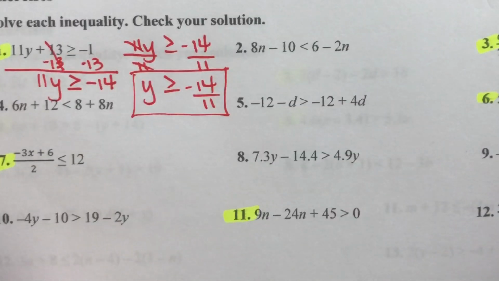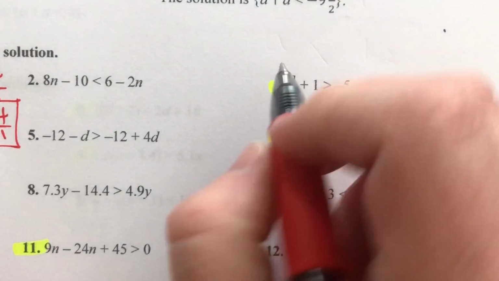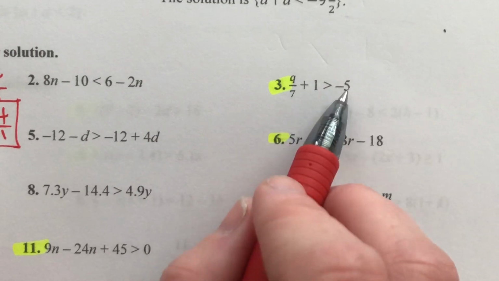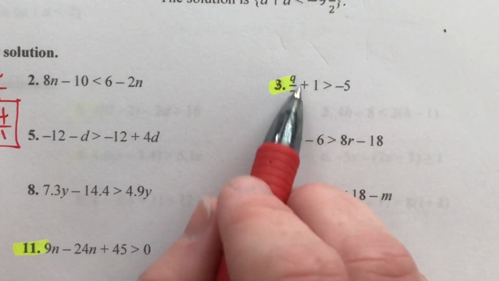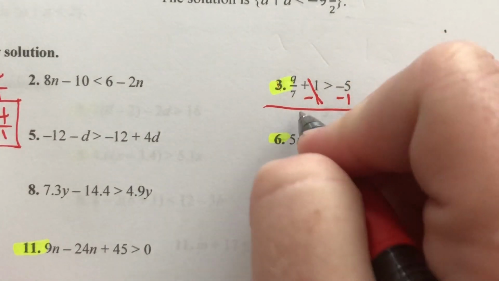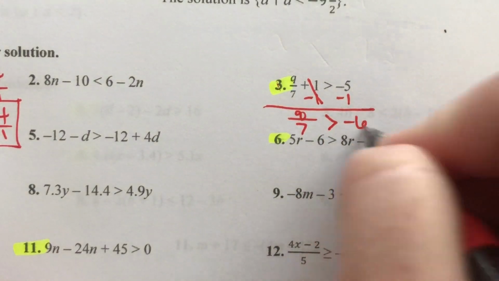Okay. I'm going to skip around. I'm not going to do all of these. Let's do number 3 here. All right, so I have Q divided by 7 plus 1 is greater than negative 5. So before I can touch this, I want to just get rid of this plus 1. So minus 1, these go away. Q divided by 7 greater than negative 6.